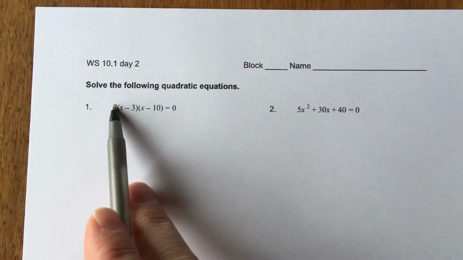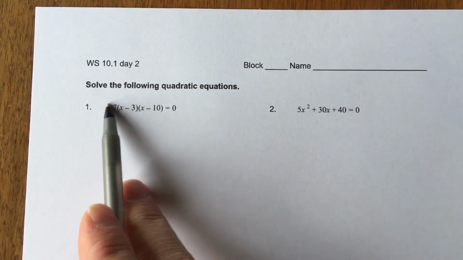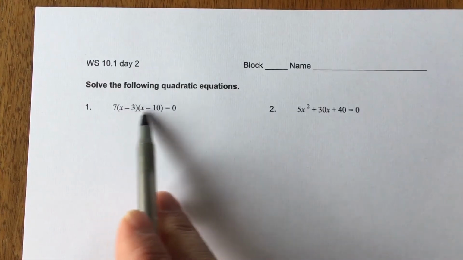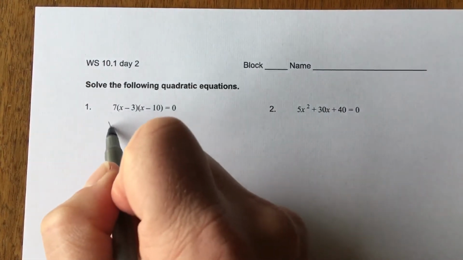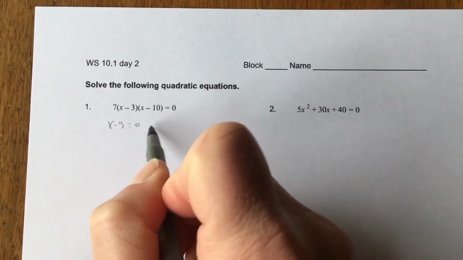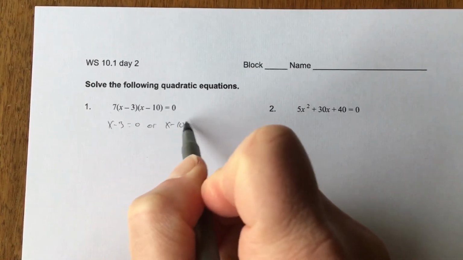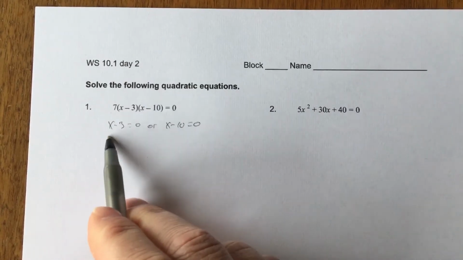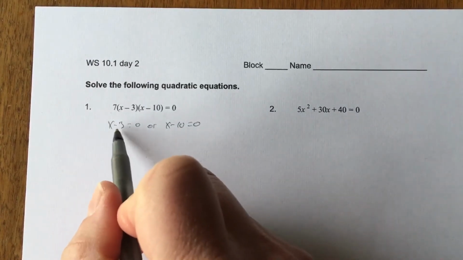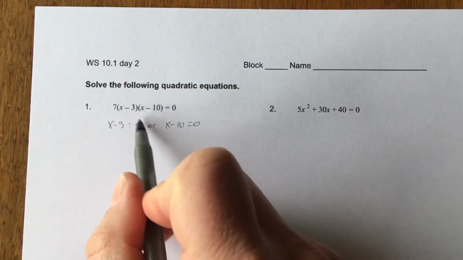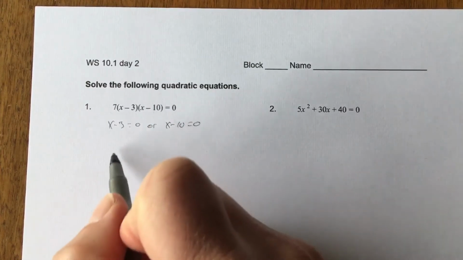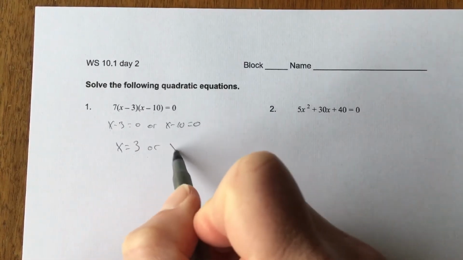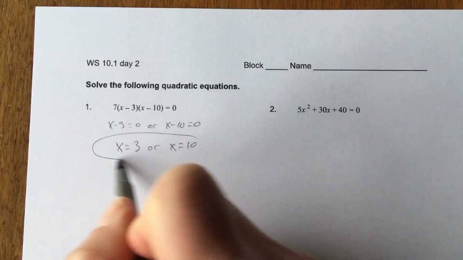And what we want to make sure you understand is that that 7, while there, doesn't really add any solutions. 7 by itself cannot equal 0, and so it's not going to give us a solution. What only can give us solutions are terms that have x's in it. So if x minus 3 equals 0 or x minus 10 equals 0, then we're in business. But 7 by itself can never equal 0. So we set those two up. Either x minus 3, that factor was 0, or x minus 10 was 0. And so if I add 3, I get x equal 3. And if I add 10, I get x equal to 10.